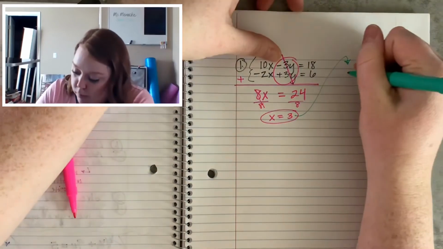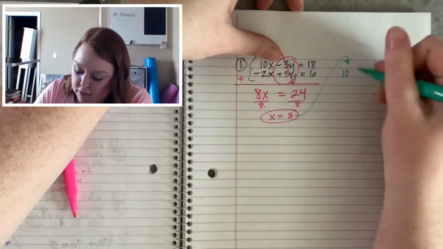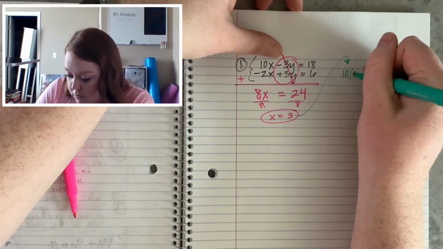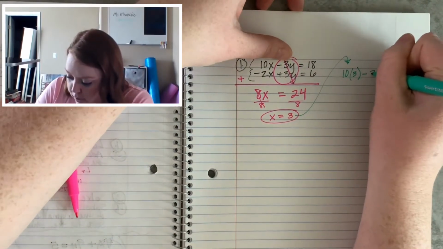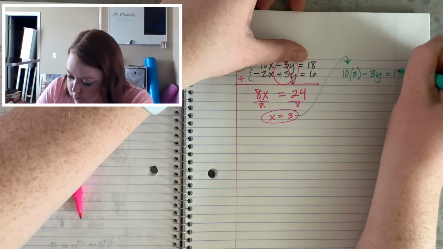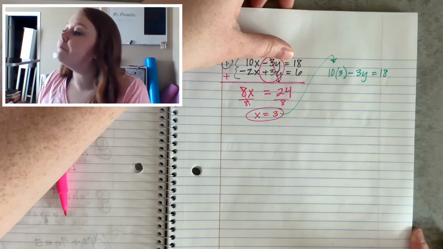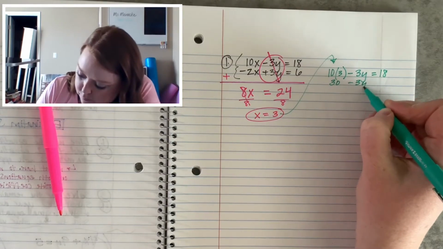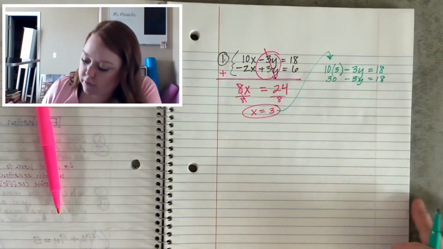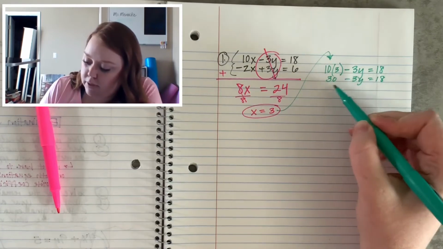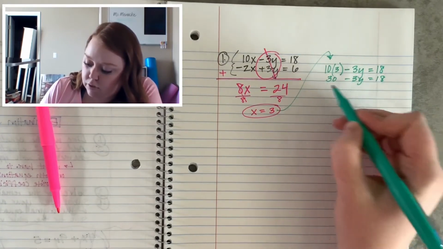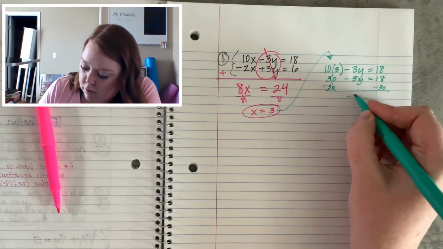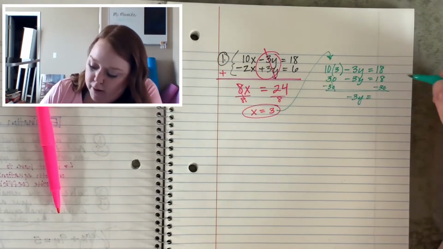So I take the top one, 10, but instead of x right there, what do I plug in for x? I plug in 3 for x. 10 times 3 minus 3y equals 18. 10 times 3 is 30. Drop down my things. To get y by itself, I got to first move this 30 over. Subtract 30 on both sides. We're left with negative 3y equals something.